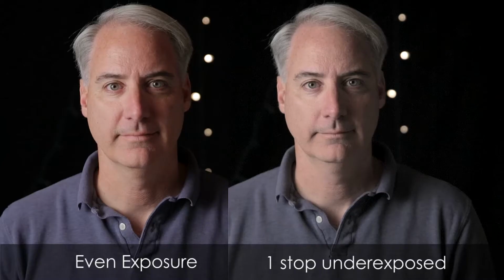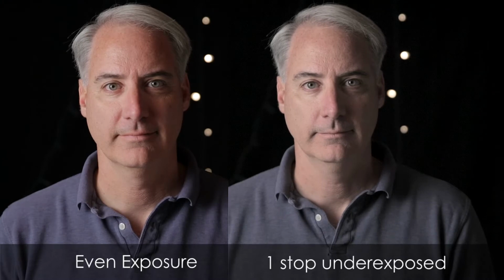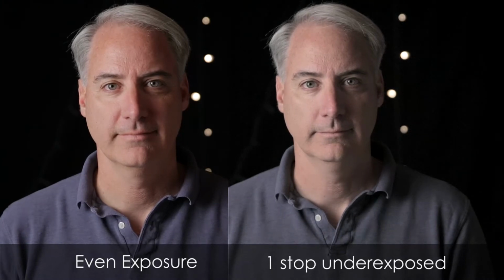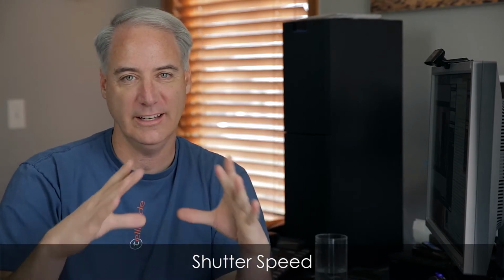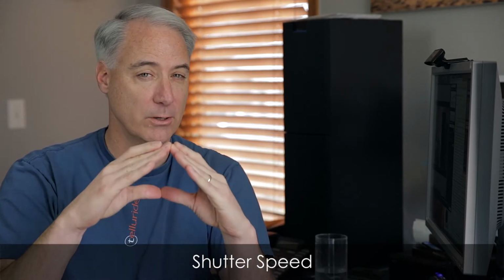So again, I just want to talk about the importance of exposure. My rule of thumb is, try to nail it as best you can. If you're a third of a stop below, I think you're totally fine, but try to get it as best you can, and it'll make your images look so much better. All right, shutter speed, ISO, and aperture are all related. They kind of form a triangle in terms of exposure.